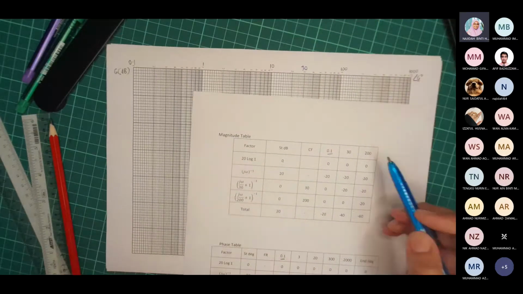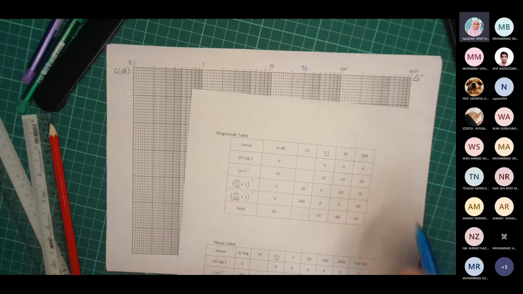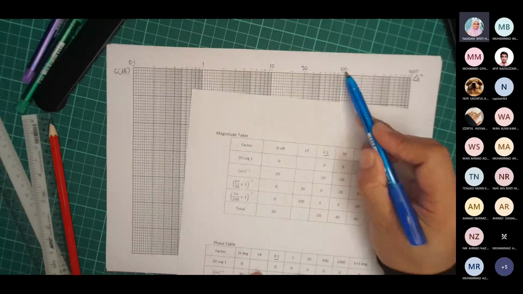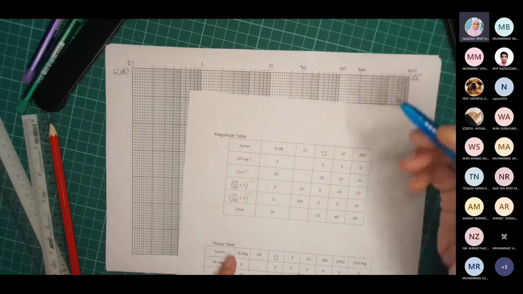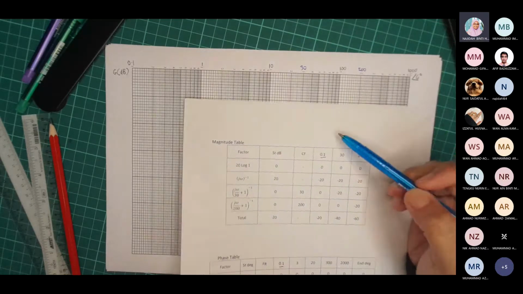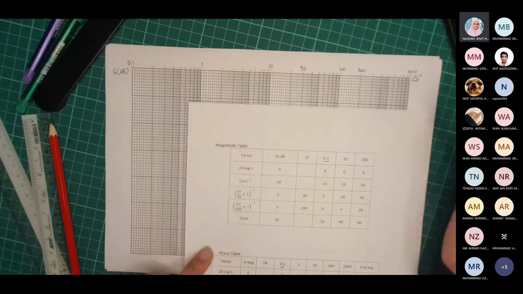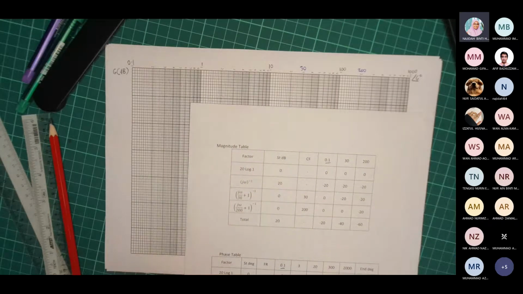Our next cutoff frequency is 200. So this is 100, and this number 2 will be 200. So the blue color is my magnitude cutoff frequency. Are you following me? Yes, madam. Any question?